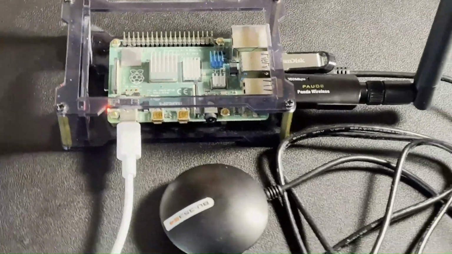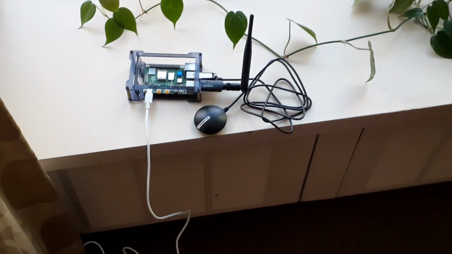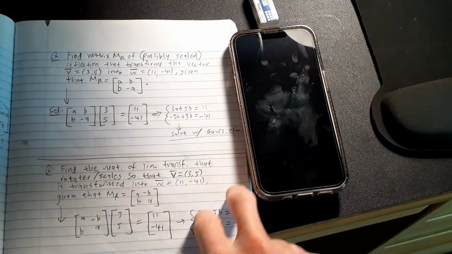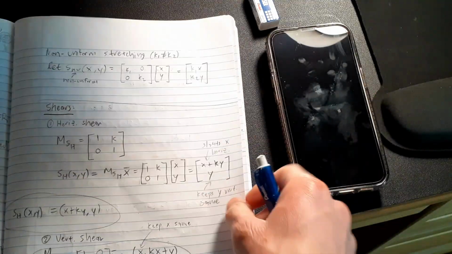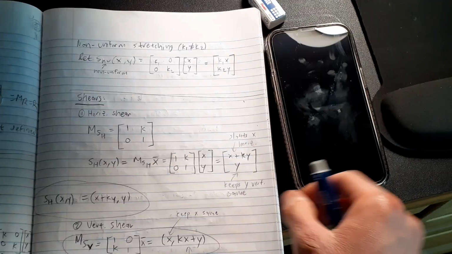Let's see if our bot works. All right, I'm just gonna set it next to the windowsill just to chill there. And in the meantime, I'm gonna be working on some very exciting, exhilarating, in fact, math homework and math studying for my exam.